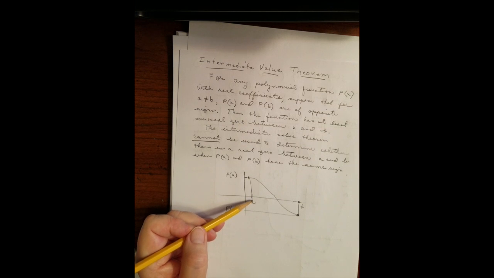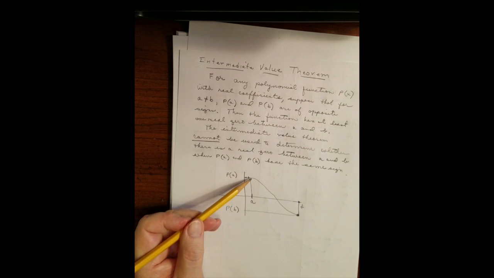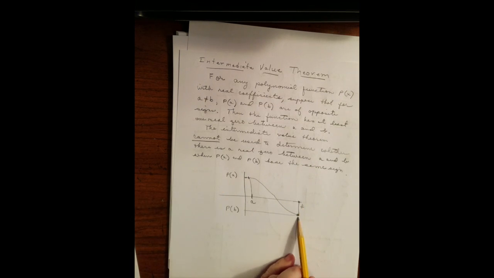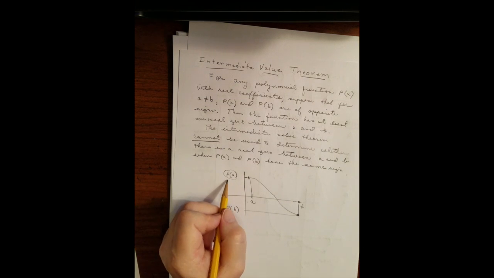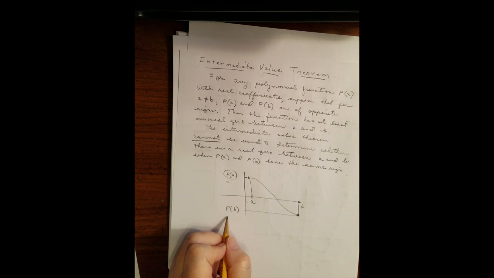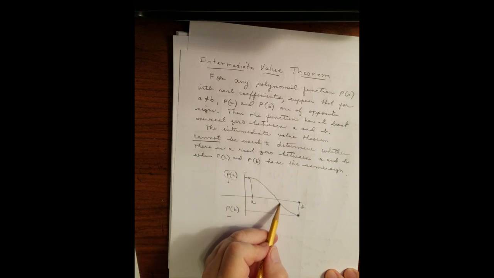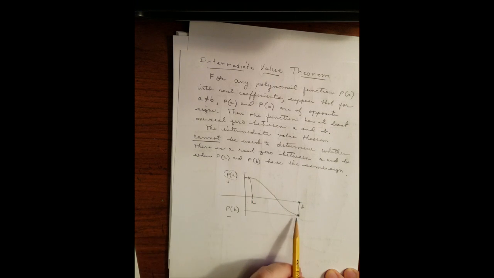So at A, the graph is, in this case, above the x-axis, and over here at B, the graph is below the x-axis, which means that P of A here is positive and P of B here is negative, which means the graph had to have crossed the x-axis somewhere between A and B, if these have opposite signs.